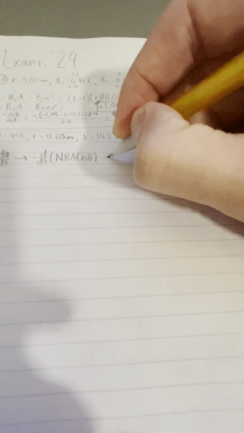And we can further transform that so that we don't have to use the cross-sectional area. We can just transform that again, similar to the prep up here. So now we're going to have -N pi r squared cosine theta.